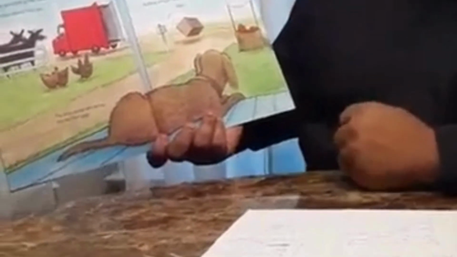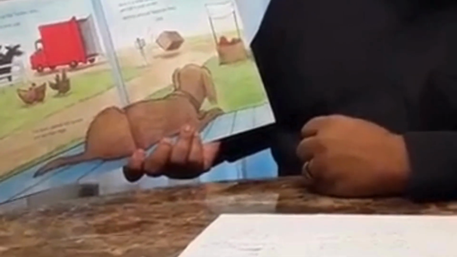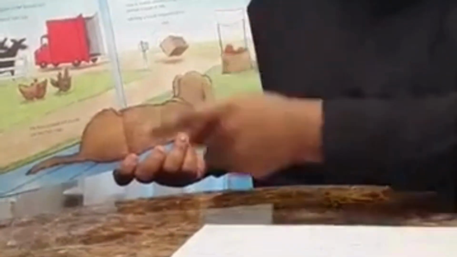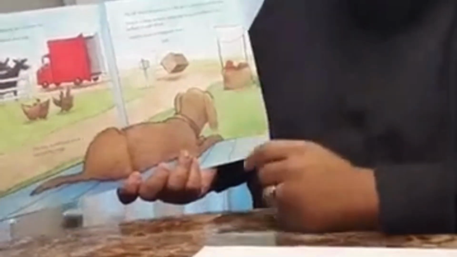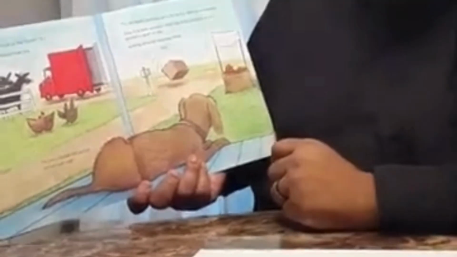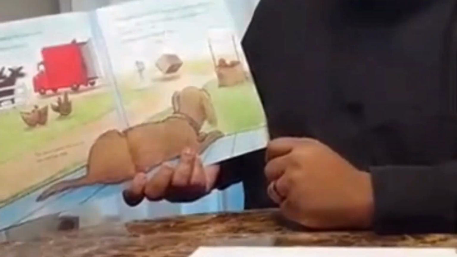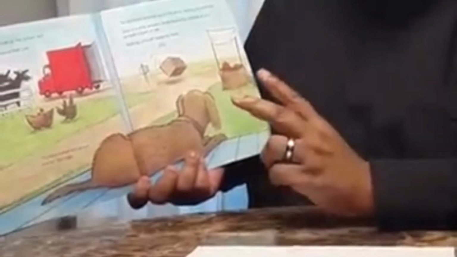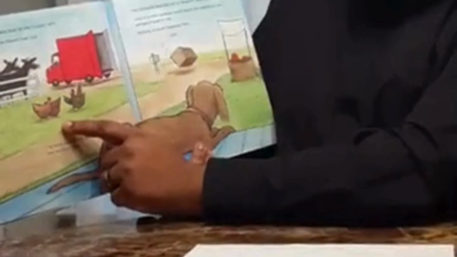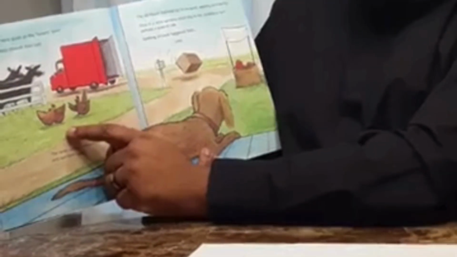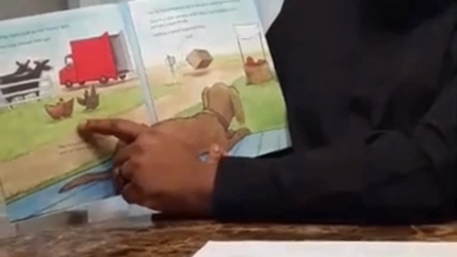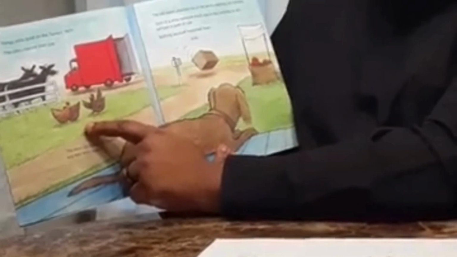Old Mr. Tucker had a farm, E-I-E-I-O. And on that farm he had a cow, E-I-E-I-O. With a moo-moo here and a moo-moo there, here a moo, there a moo, everywhere a moo-moo. Old Mr. Tucker had a farm, E-I-E-I-O. Second, old Mr. Tucker had a farm, E-I-E-I-O. And on that farm he had some hens, E-I-E-I-O. With a cluck cluck here and a cluck cluck there, here a cluck, there a cluck, everywhere a cluck cluck.